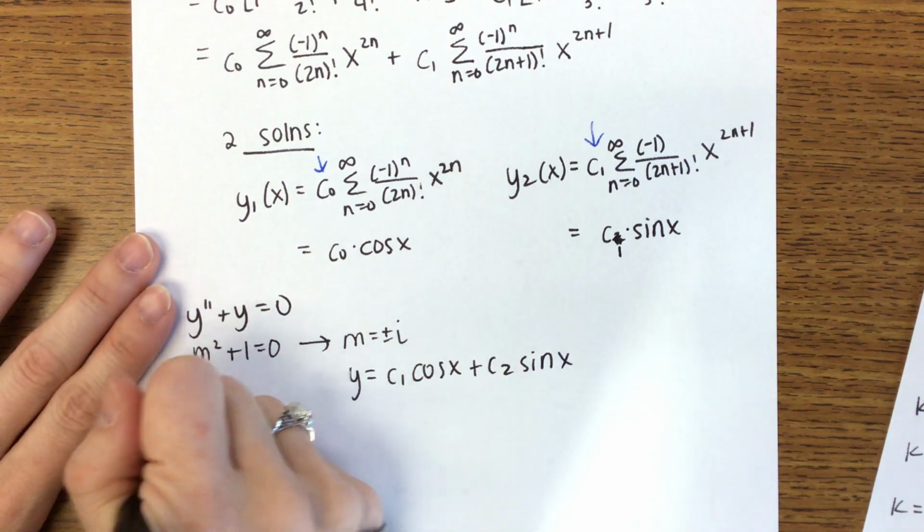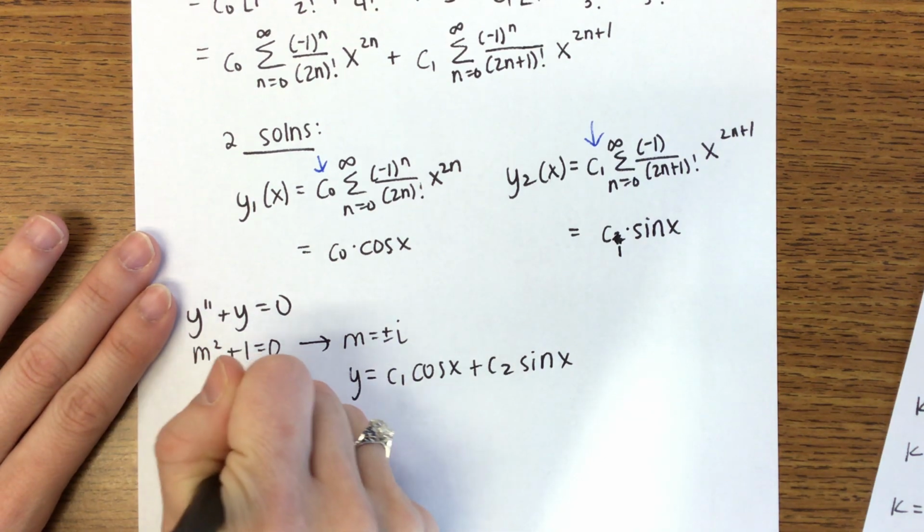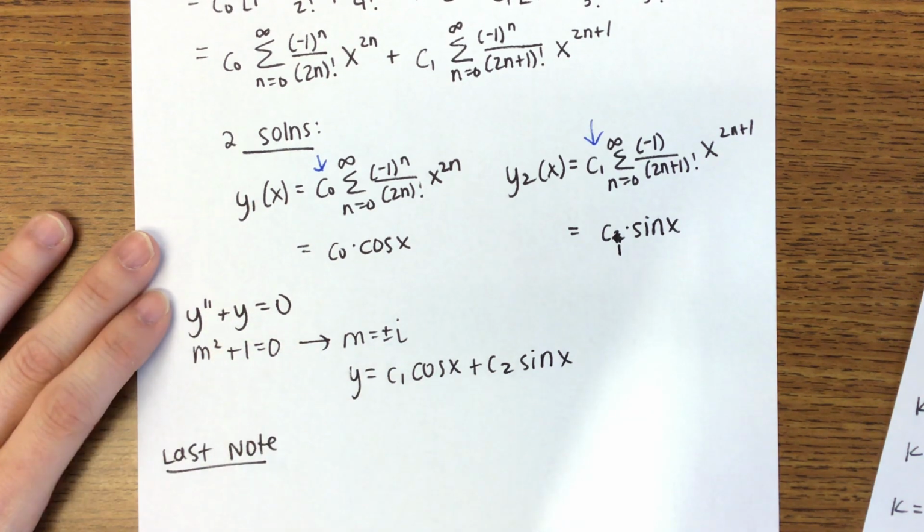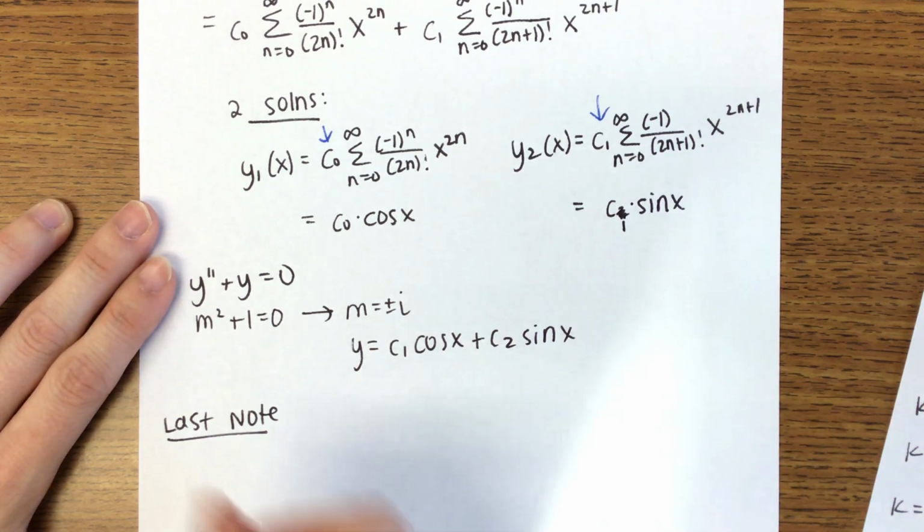Okay, we have one last note that you're going to need next section. You don't need it in this section, but you do need it next section.